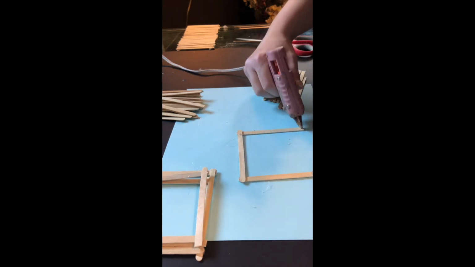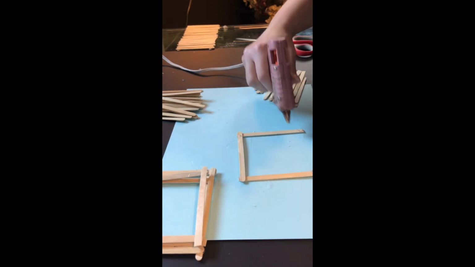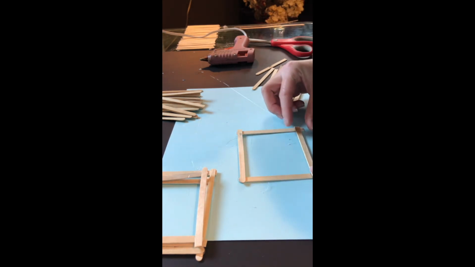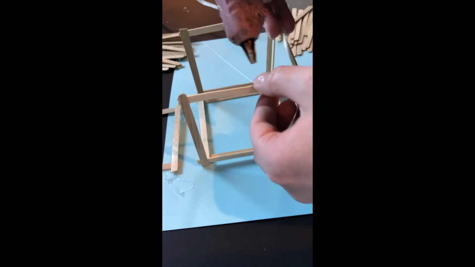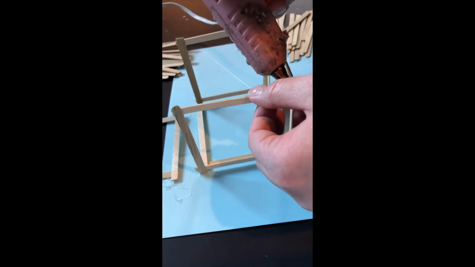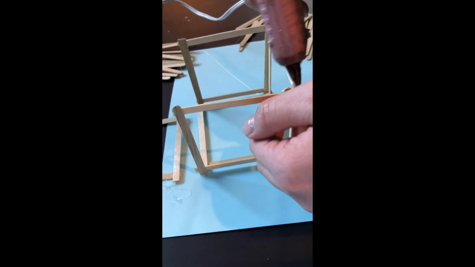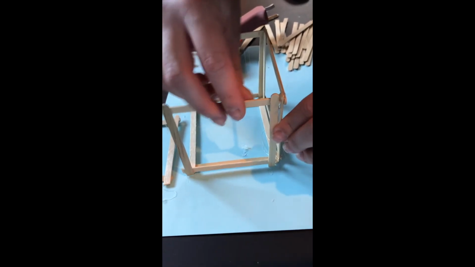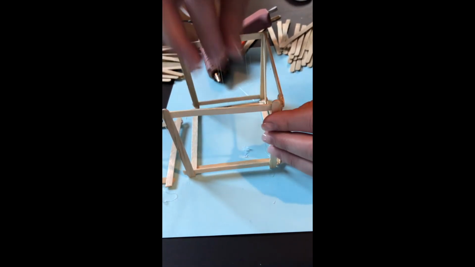So I'm making 5 squares, 1 for the base and 4 for the 4 different walls. So this is the last one I'm finishing up. Once the squares are put together, you can begin assembling the walls. So this part was a little difficult. You might need to get partners for students to help hold while the others putting the glue on and holding the pieces together.